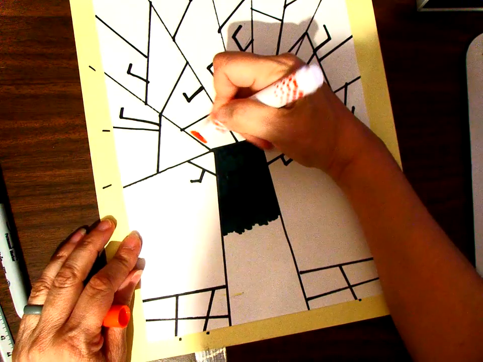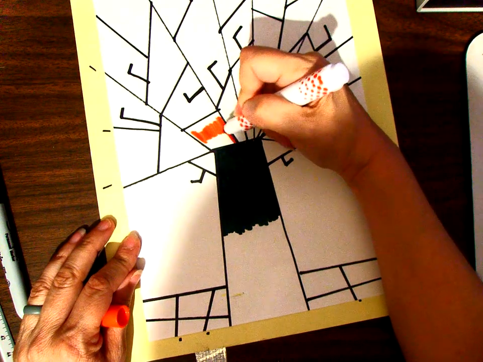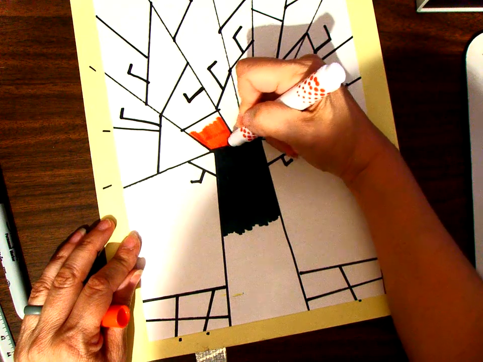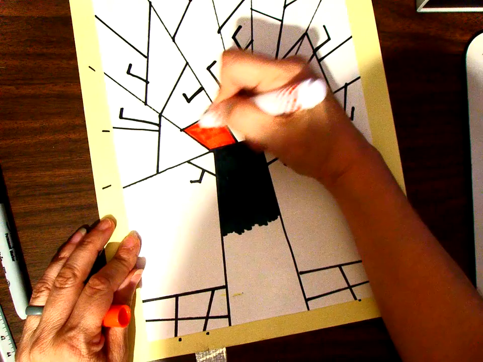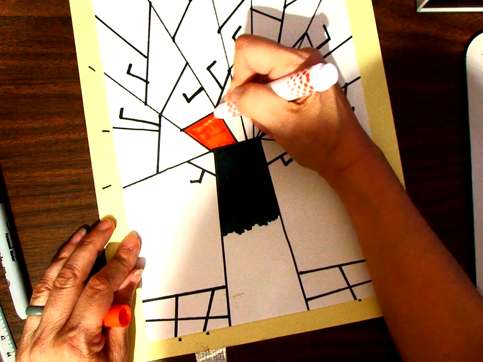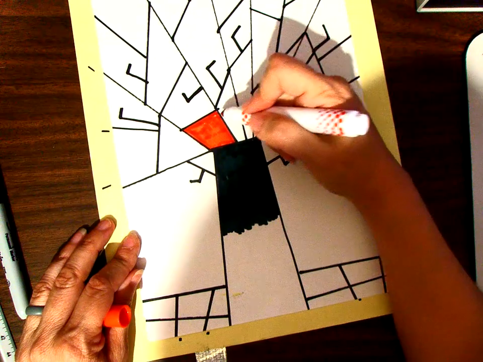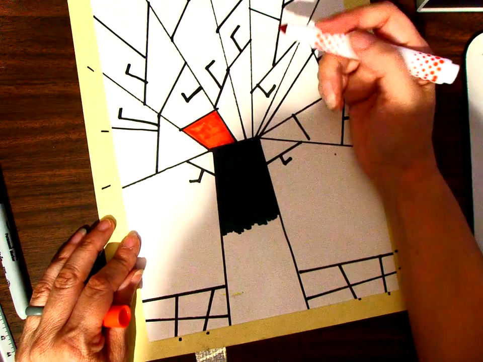And I think I'm going to go ahead and color this one red. Since I colored this shape red, I know that I probably don't want to color the one next to it on this side or here red, because I want my shapes to look different. Okay, so I've colored that one red.